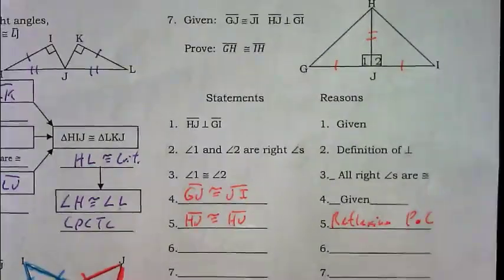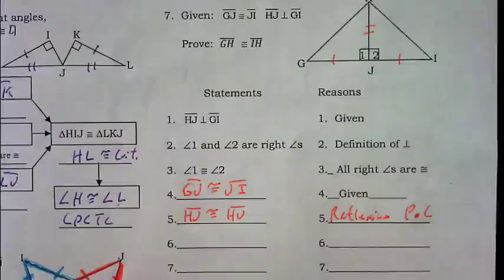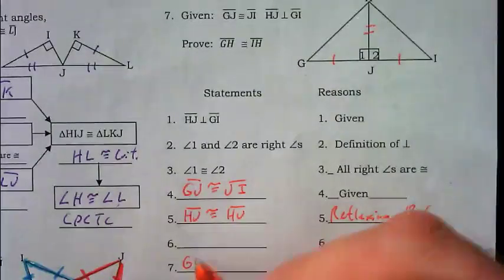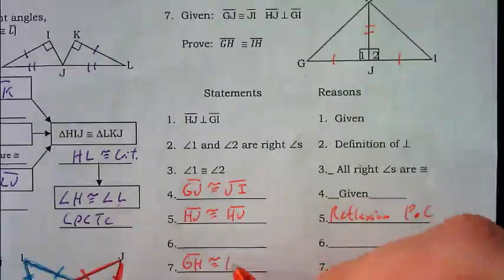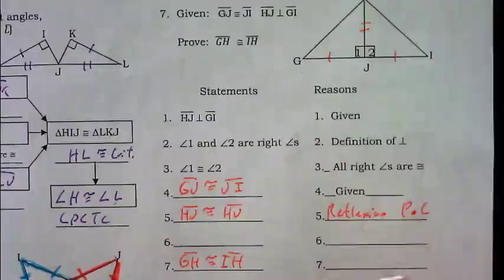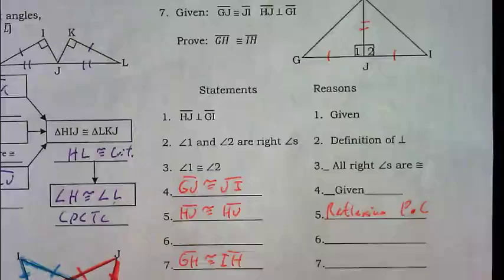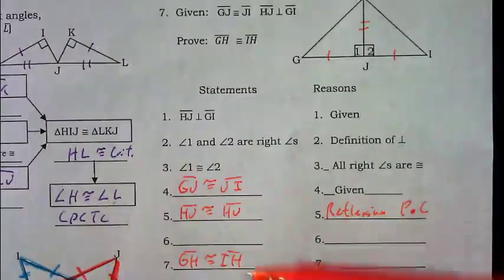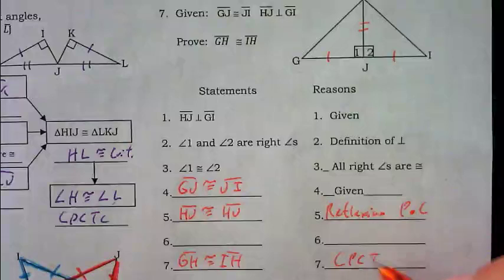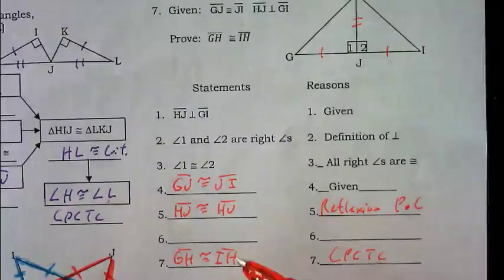Now, what are we actually trying to prove here? That line GH is congruent to line IH. So GH is congruent to IH has to be this last statement. So what are we missing here? Oh, okay. We could go there for a second. That was my question. I'll come back to what Jade said in a second. But Eli, you said this would have to happen because of CPCTC. What we're missing in the line before that would be the statement about the triangles being congruent.